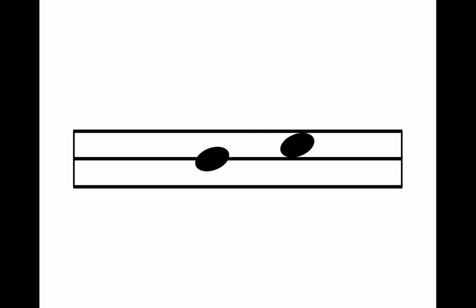Now here we have two notes going in succession. This is a note on a line followed by a note that is on the very next space up. So this is the shortest distance that you can have on the staff. This is called a second. Why is it called a second?